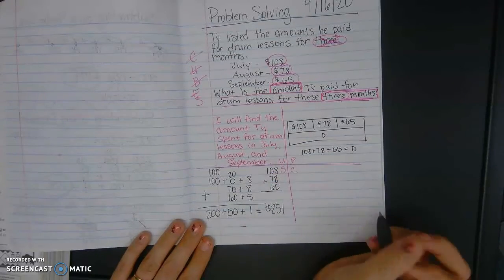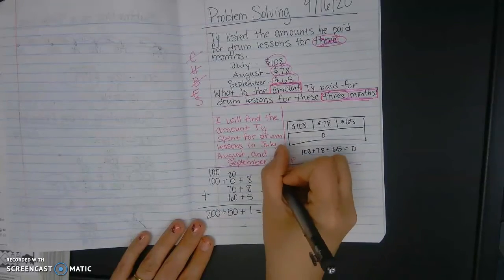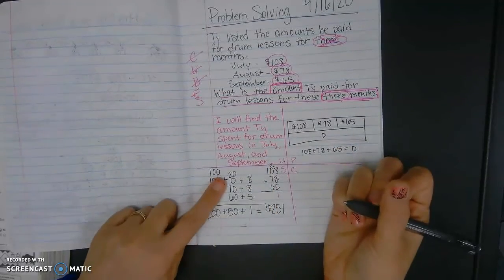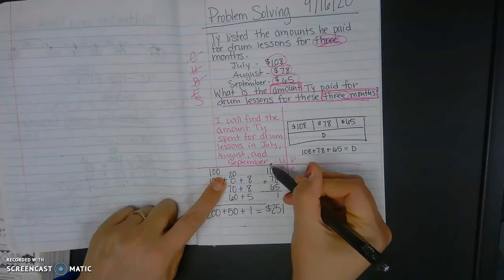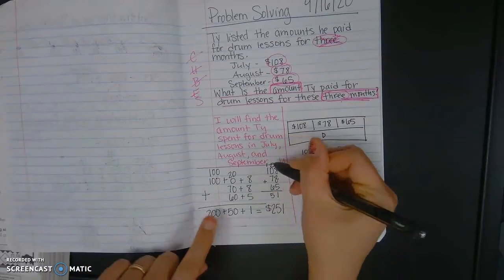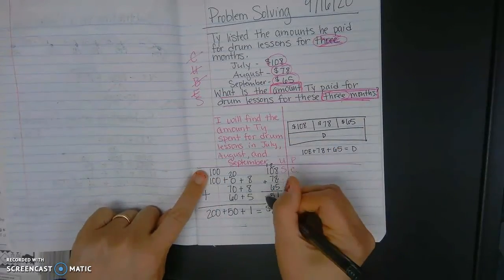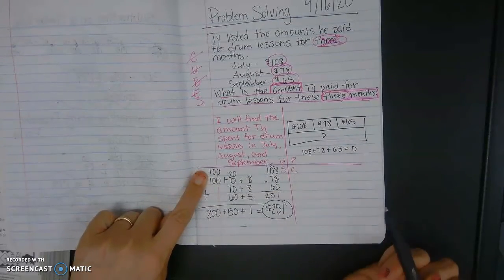Okay, so here's my standard algorithm. 8 plus 8 is 16, 16 plus 5 is 21. So look, same thing, 2 tens, there it is, that's 20, same thing. 7 plus 6 is 13, 14, 15, there's my 50. I bring my 100 over, 250. So 251 for drum lessons.